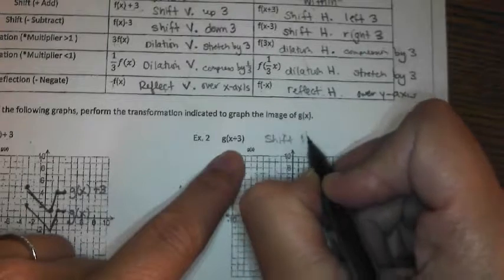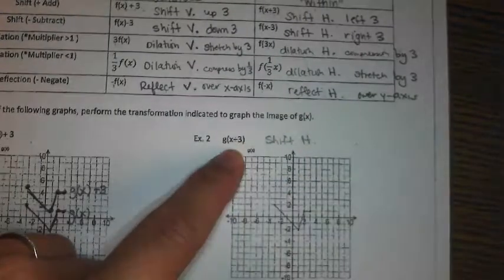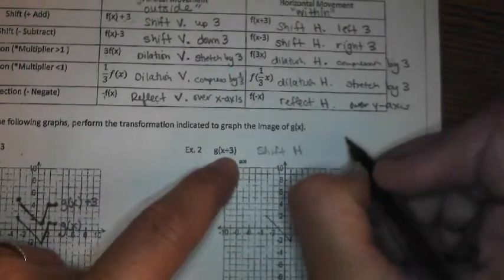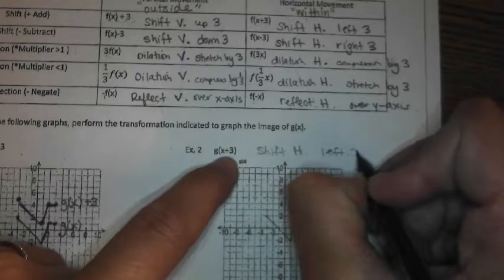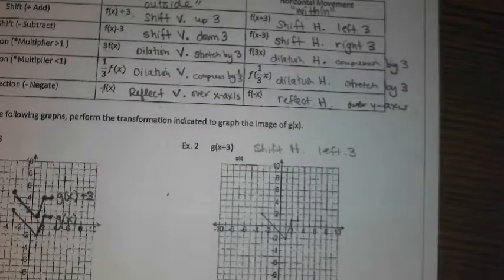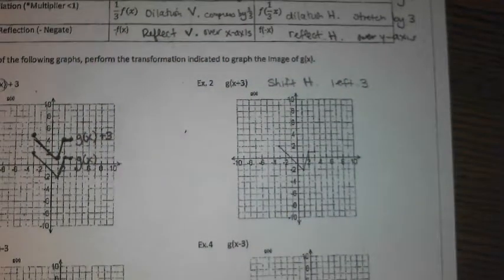It's horizontal because of the inside the function. And it's left 3 to be more specific. So you would take all those critical points and shift it left 3 and the whole graph would slide over 3. Okay, exercise 3. What do you think, McKenna, on that one?